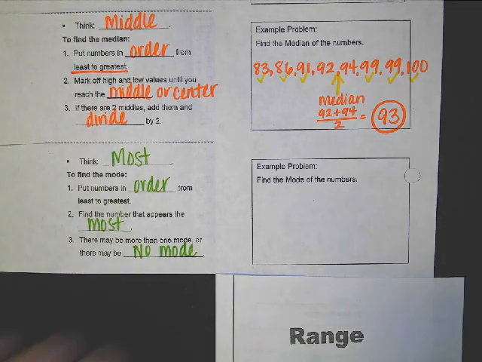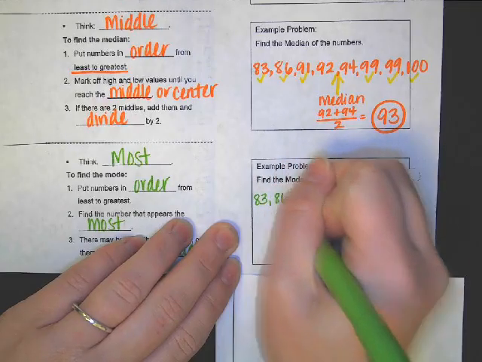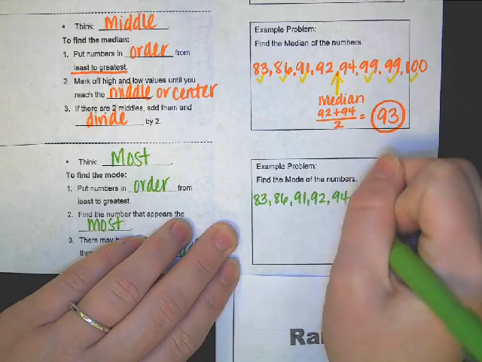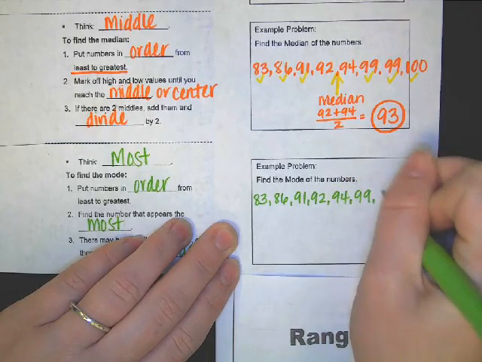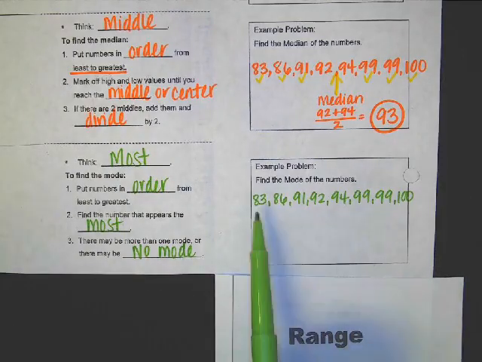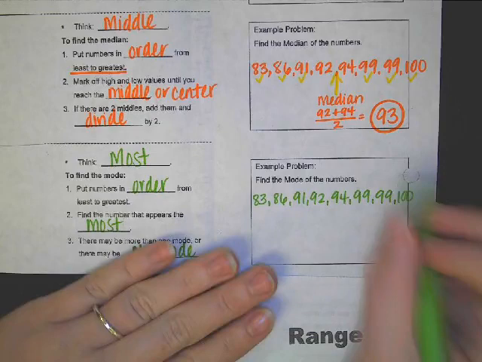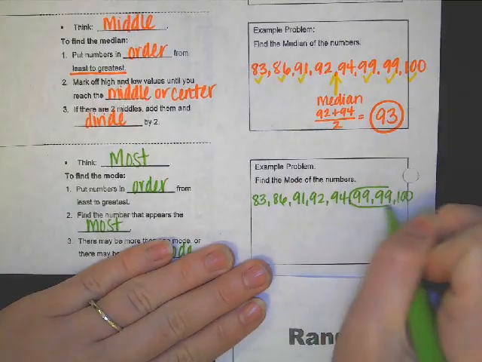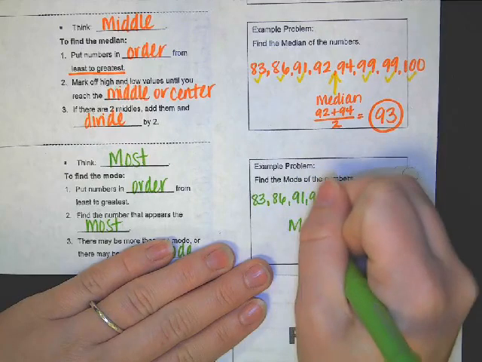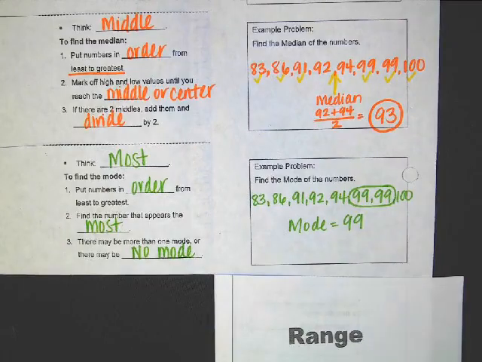Taking a look at the numbers from above, I'm going to rewrite 83, 86, 91, 92, 94, 99, 99, and 100. Looking at the numbers from least to greatest, are there any numbers that repeat themselves? If I look, I see that 99 is listed twice. This is the number that appears the most, making the mode 99.